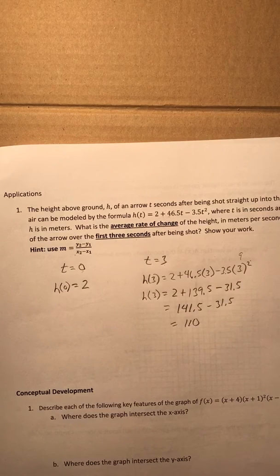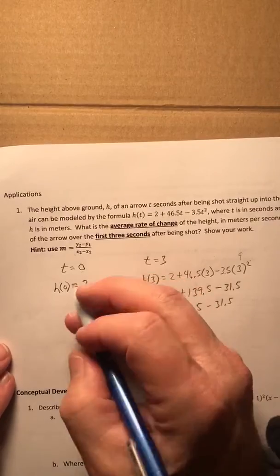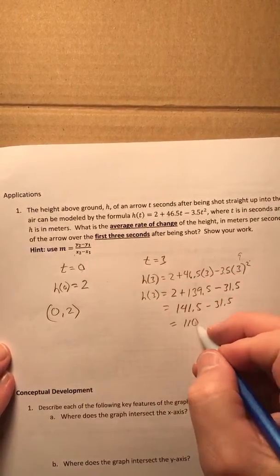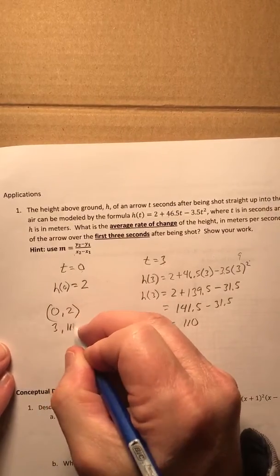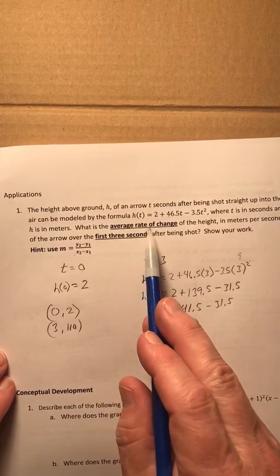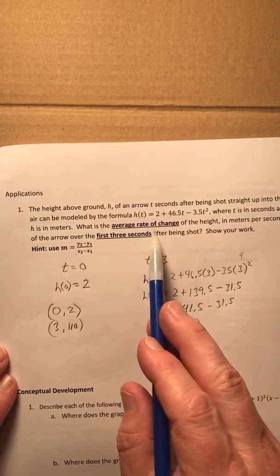So we found that. That gives us our 2 points. That's all it does, it gives us 2 points. Our 2 points are (0, 2) and (3, 110). Now we use the slope formula to find the average rate of change, which again means slope.